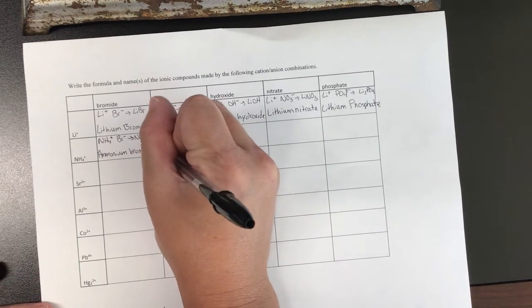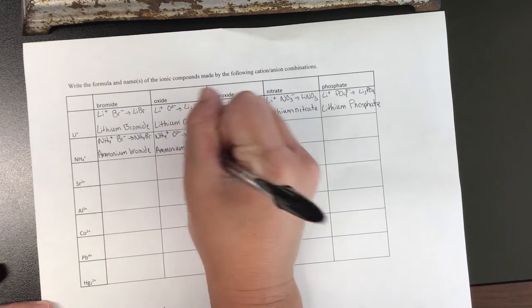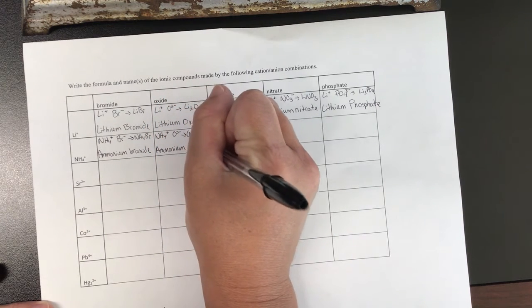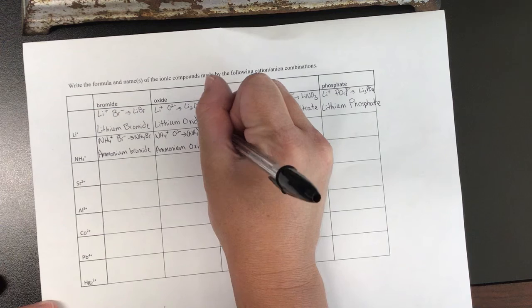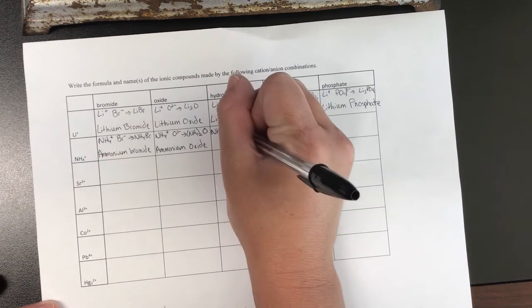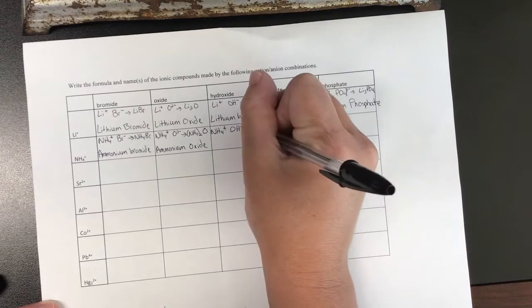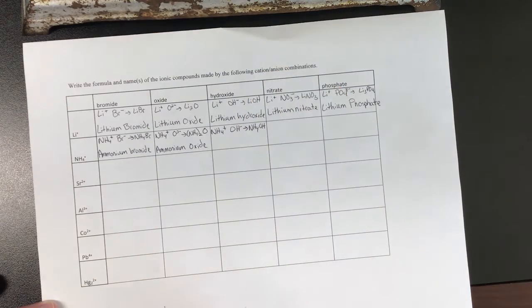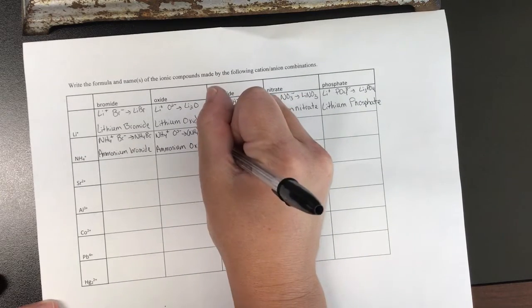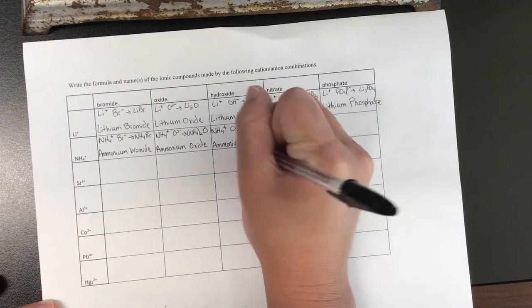So that's going to be ammonium oxide. Okay, now hydroxide, so we have ammonium, NH4 plus, hydroxide is OH minus. It's a 1-to-1 ratio, so we don't need any switching there, NH4OH. And we can name it ammonium hydroxide.